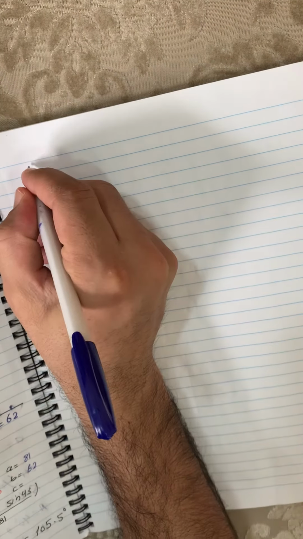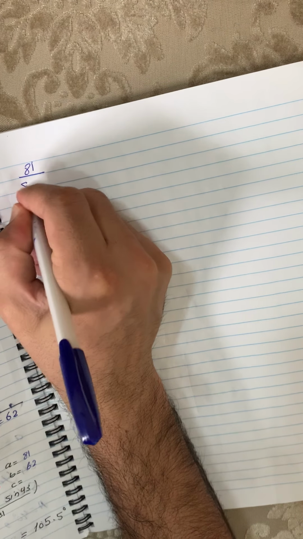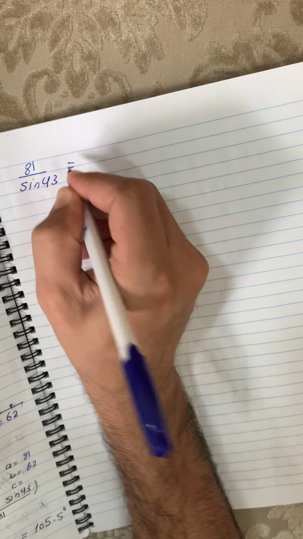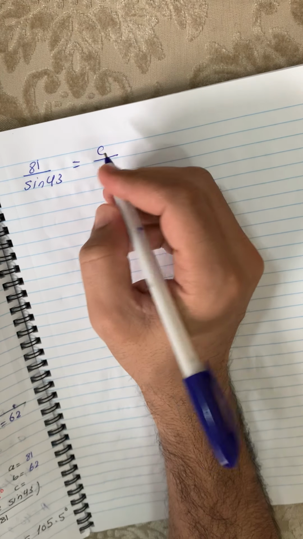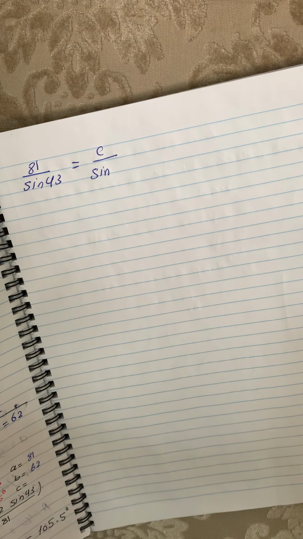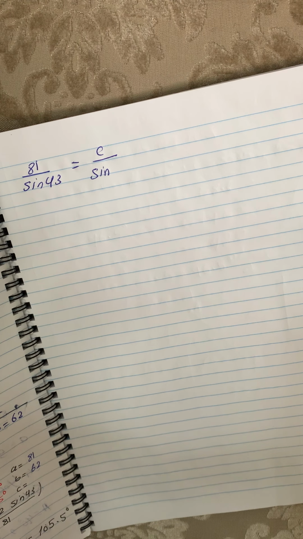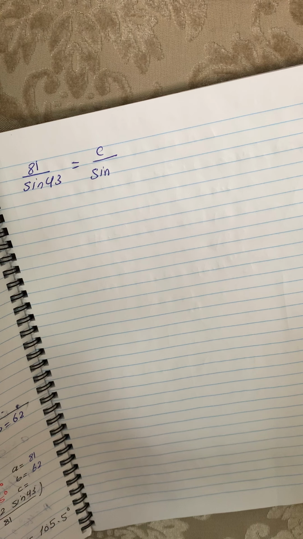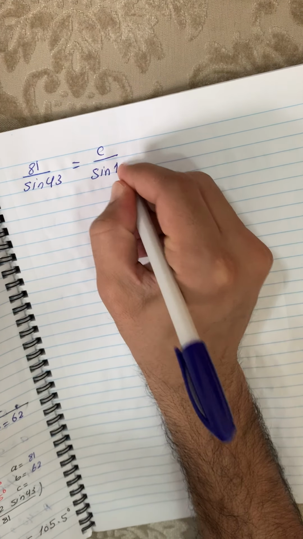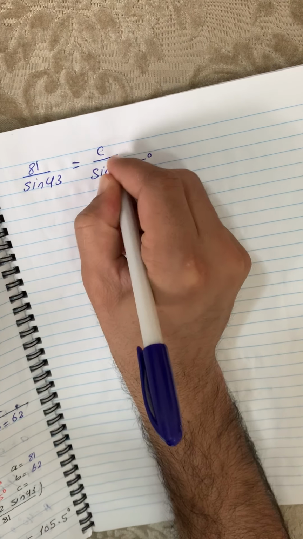So I'm gonna write again: 81 over sine 43 equals c small, which is unknown, over sine 105.5 degrees.